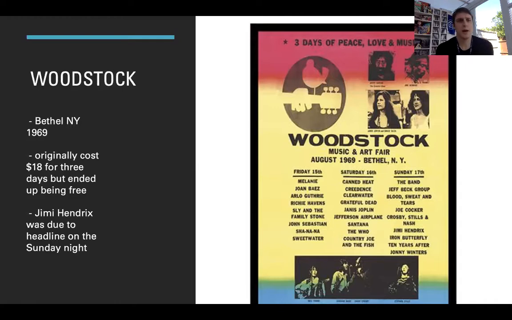So it would have cost you $18 to go and see 3 days of music, which is not bad. We've got Creedence Clearwater Revival there, the Grateful Dead, Joe Cocker, and of course Jimi Hendrix. Now, lots and lots of other bands were asked to come too. Bands like Led Zeppelin and the Rolling Stones actually turned it down, and they've always regretted the fact that they did, because it ended up being such an iconic performance.